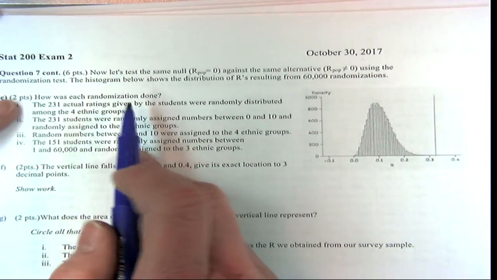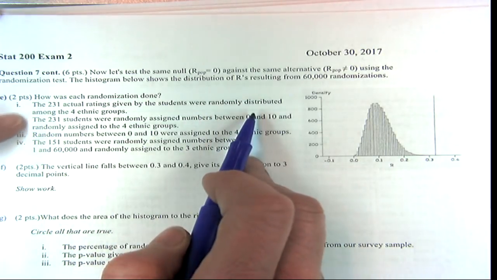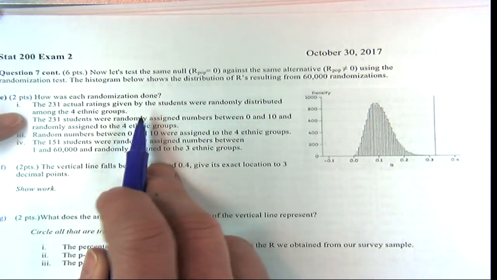Now this randomization test, we just did it. So there's another way to do this whole thing, the randomization test. And how is each randomization done? Now, you should know this. Those actual ratings were randomly distributed among the 4 ethnic groups.